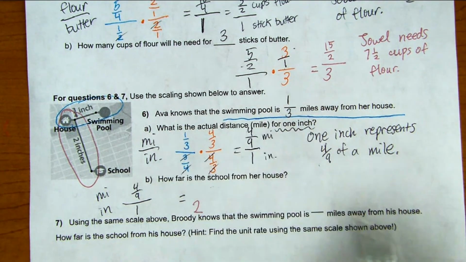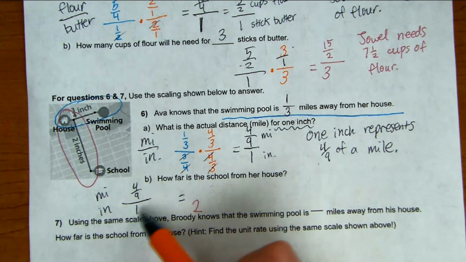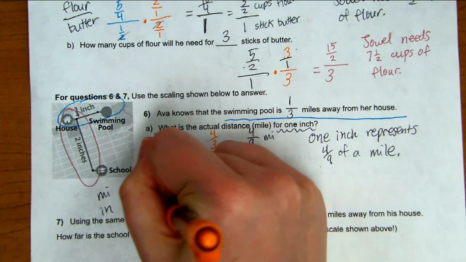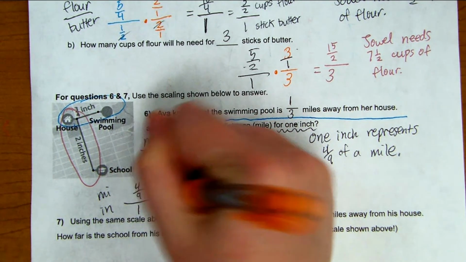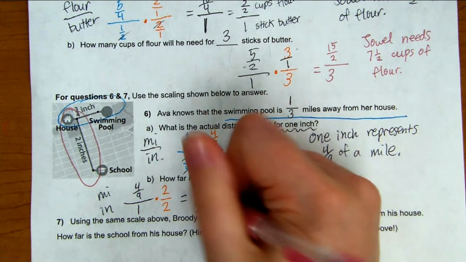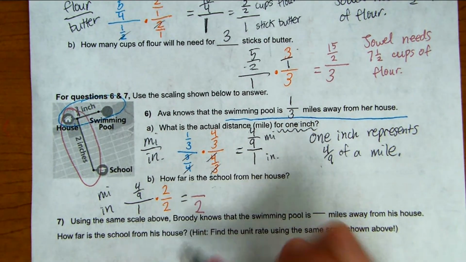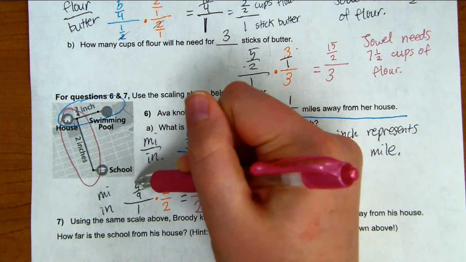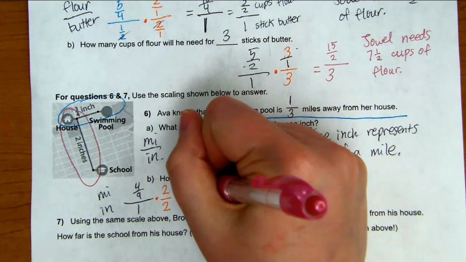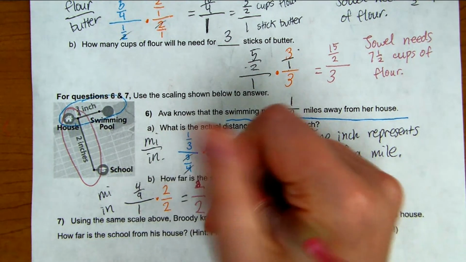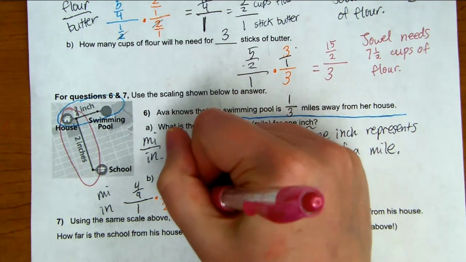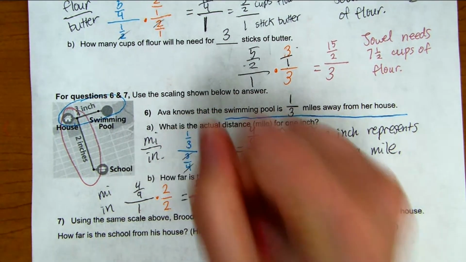Well, to scale this up, we can multiply 1 times 2 to end up getting 2. And we can do the same for the numerator. So when we do this, 1 times 2 is 2, good. In the numerator, 4/9 times 2, this will be 4 times 2, which is 8, all over 9 times 1, which is 9. So we end up with 8/9 of a mile over 2 inches.